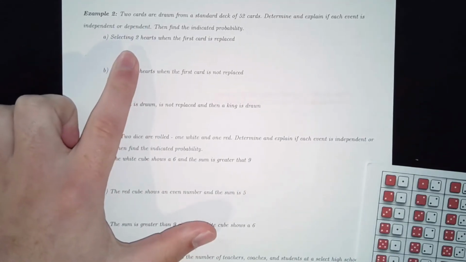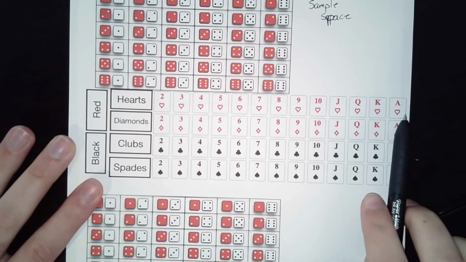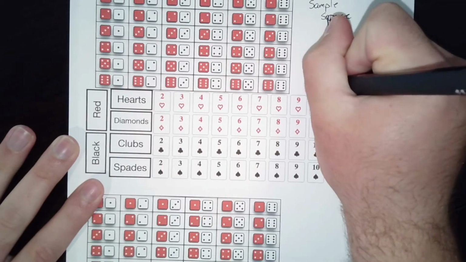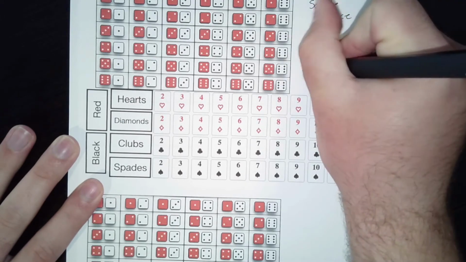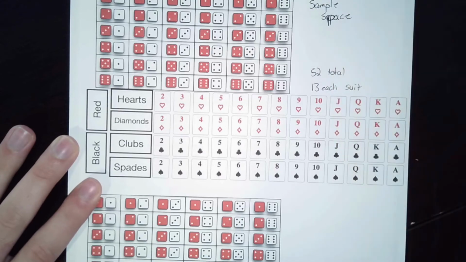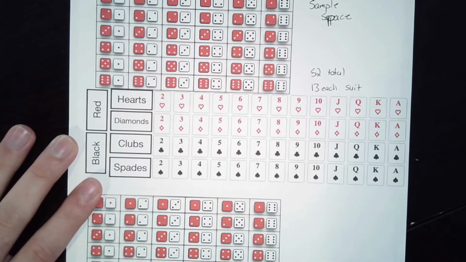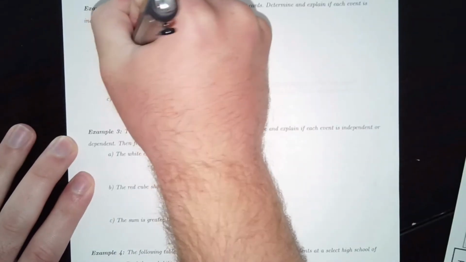selecting 2 hearts when the first card is replaced. Well, if I look at my hearts here, okay, I can count them. There are 13 of each suit, okay, which might be something you want here. Is 13 each suit. Okay, there are 52 cards total, which is also a good number to know because we're going to use it quite often. And so what's going to happen here is if I use all of my hearts, well, I could pick any of the 13 hearts to start out of my total of 52 cards.